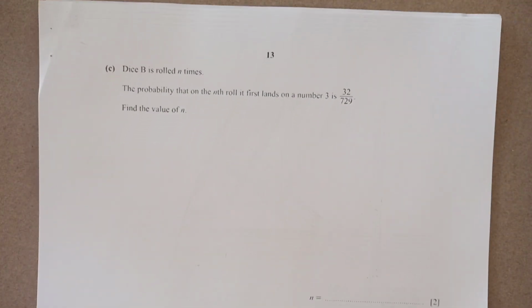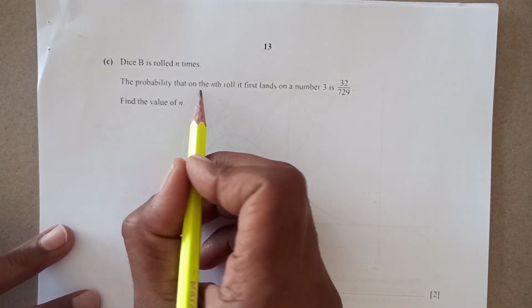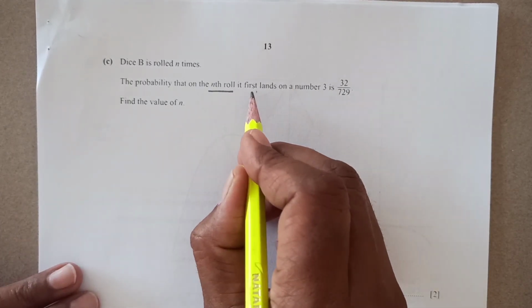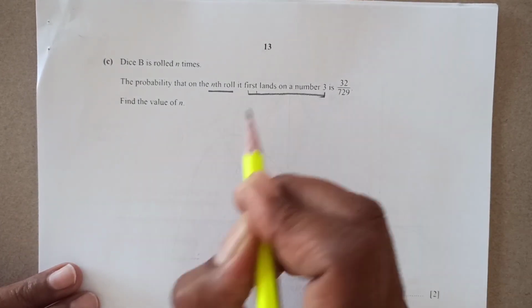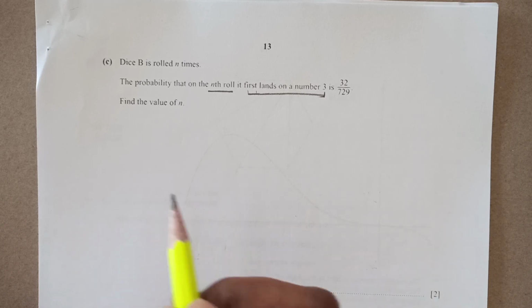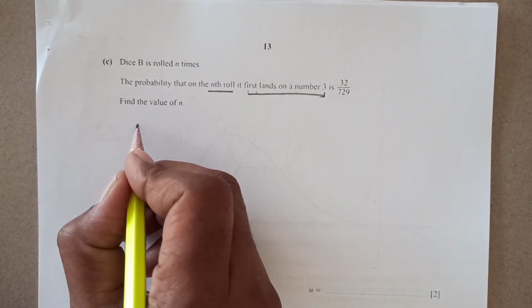Now part C, dice B is rolled n times. The probability that on the nth roll it first lands on number 3 is 32 over 729. Now see this question, be careful. There are n outcomes.